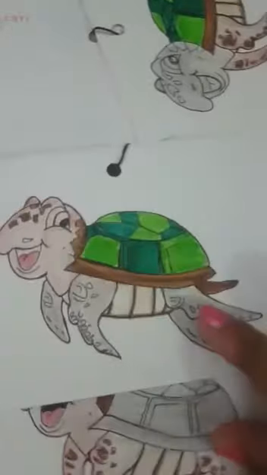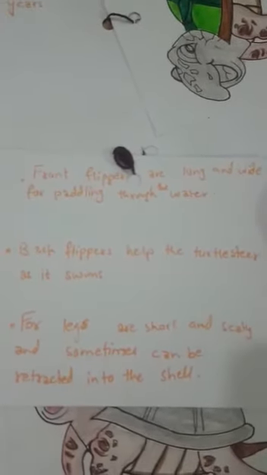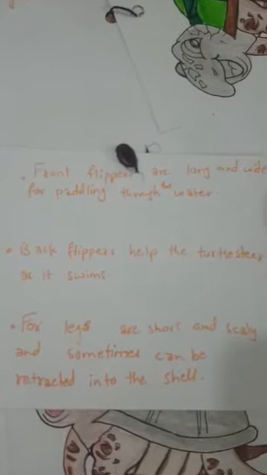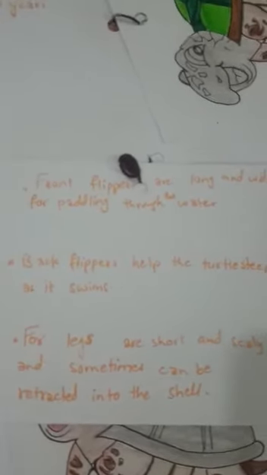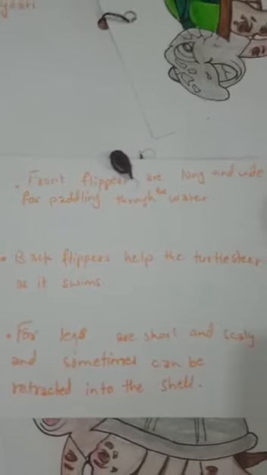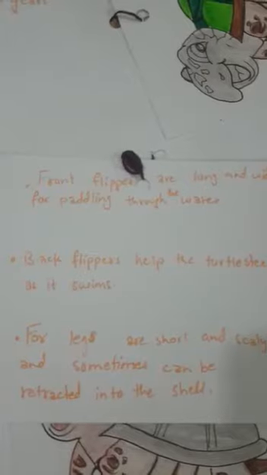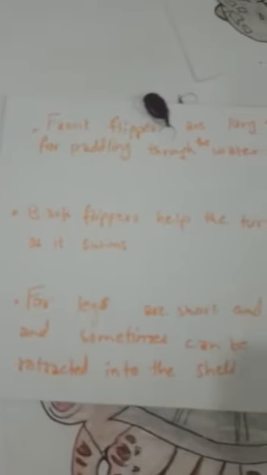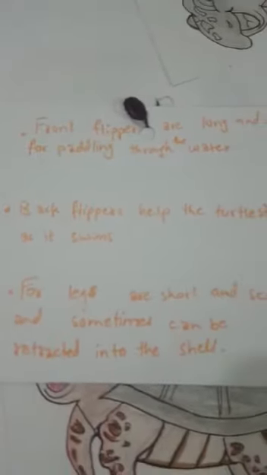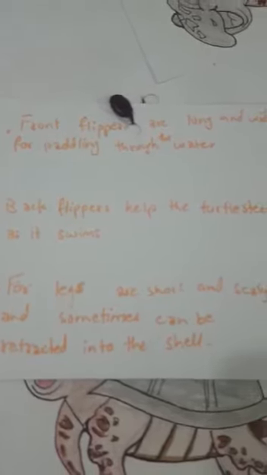Sea turtles have flippers. Front flippers are long and wide for paddling through the water, and back flippers help the turtle steer as it swims. While on land, the turtles have legs, and their forelegs are short and scaly and sometimes can be retracted into the shell. And land turtles also use their hind legs to steer and swim in the water.